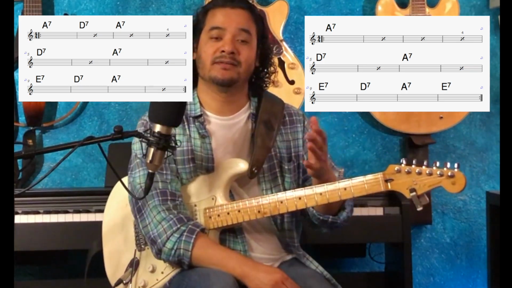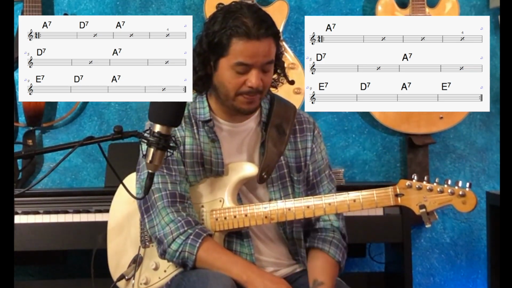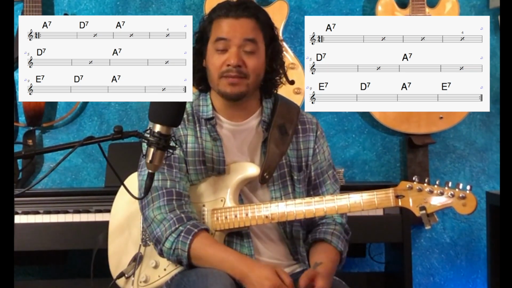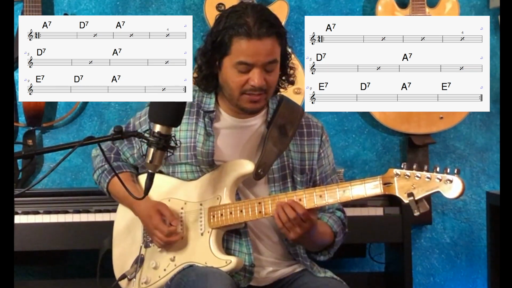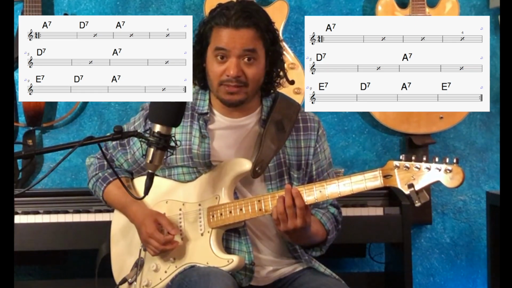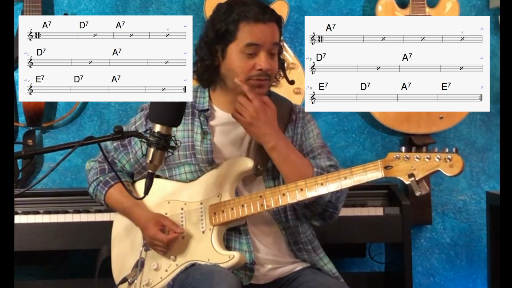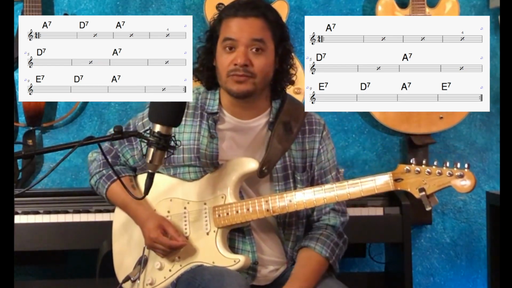Those are different variations, but you can decide later on which one you want to do. You can improvise. The first time you can go to E7 at the 12th bar, and next time you don't need to. There is a lot of room for that.